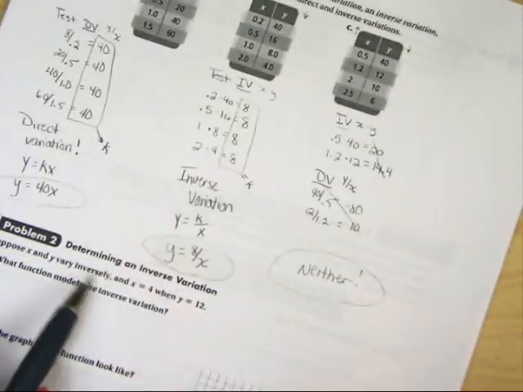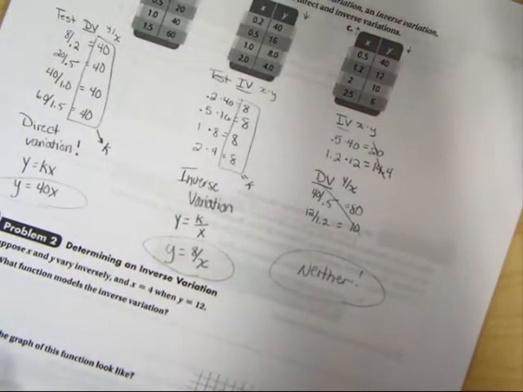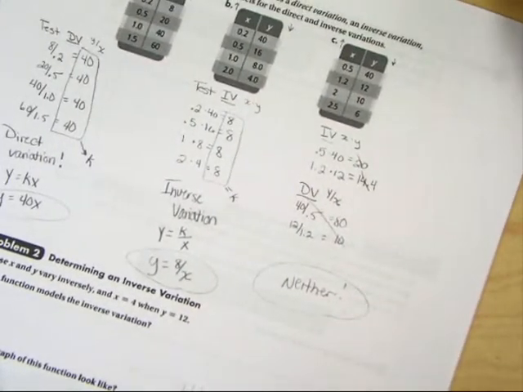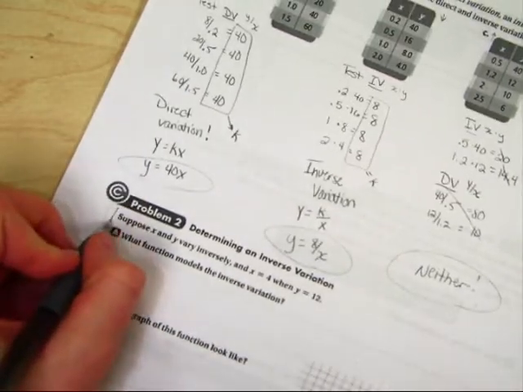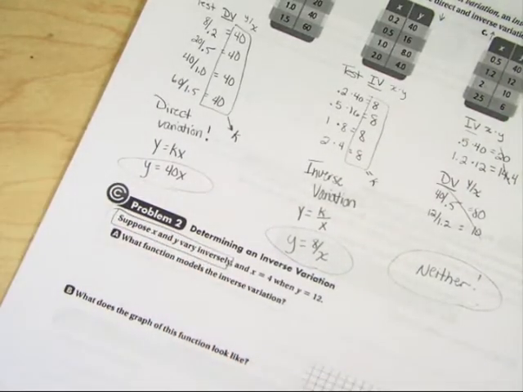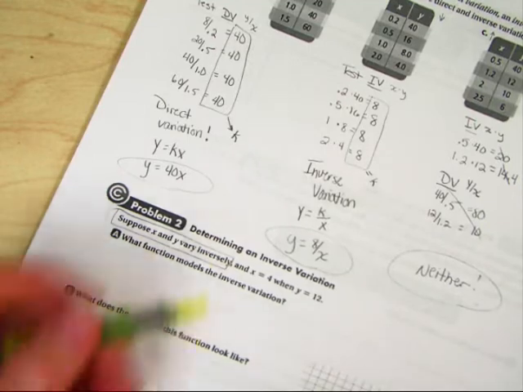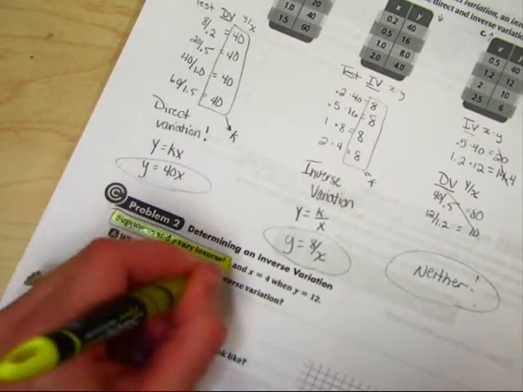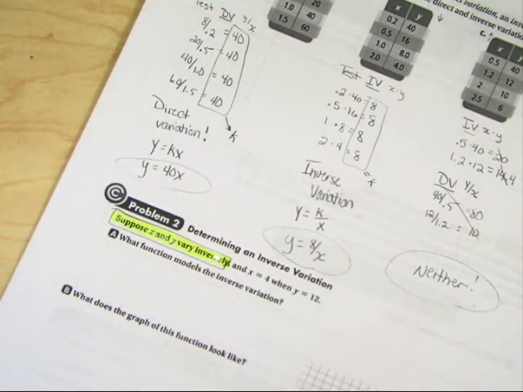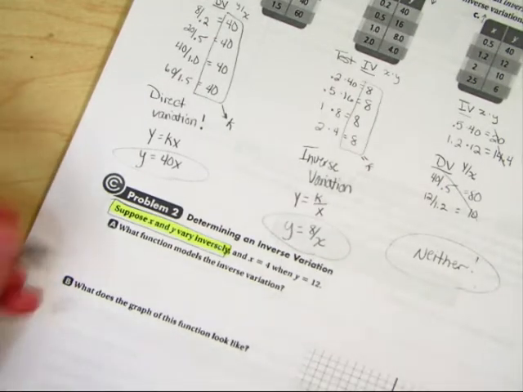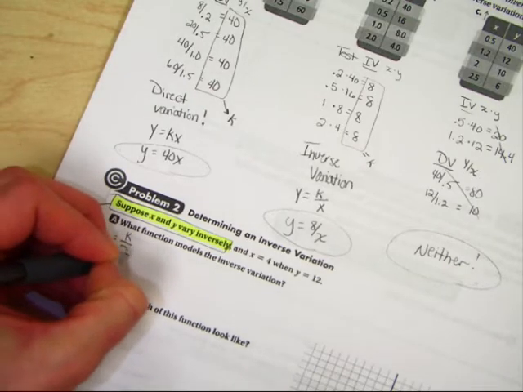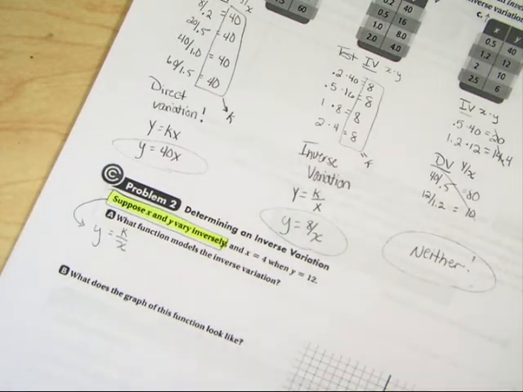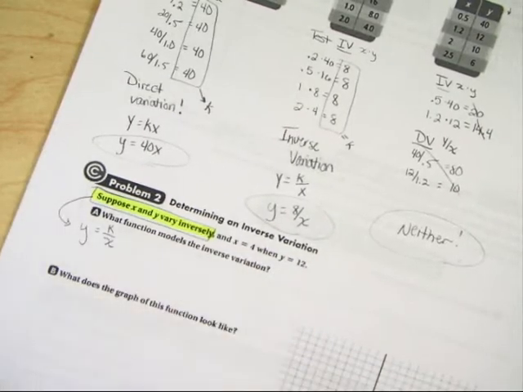Problem 2 is determining an inverse variation equation. Now what you're going to have to notice is the fact that it says suppose x and y vary inversely. Right here, get my highlighter. That little sentence is really important to you. Suppose that they vary inversely. Because that says that, we can right away write y equals k over x, because it says so in the problem. Now it says x is 4 when y is 12.